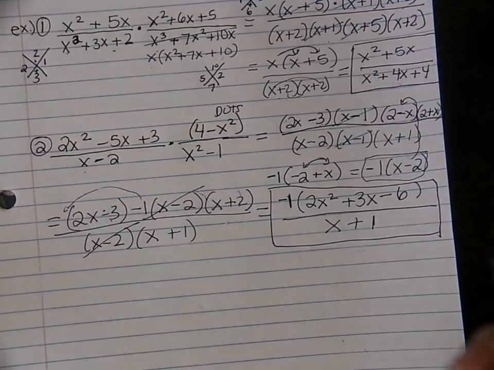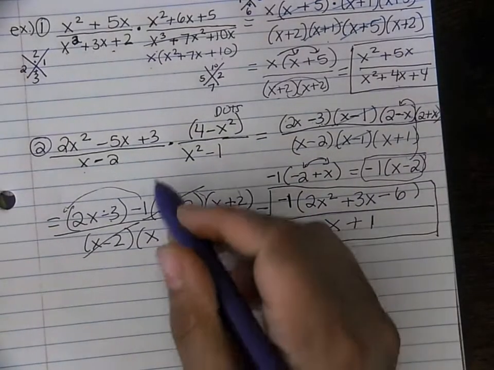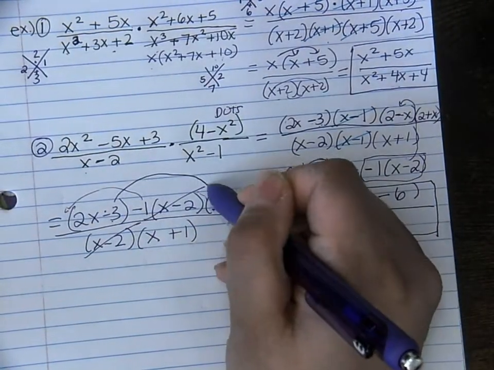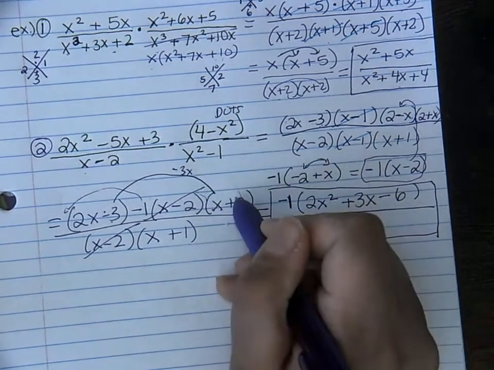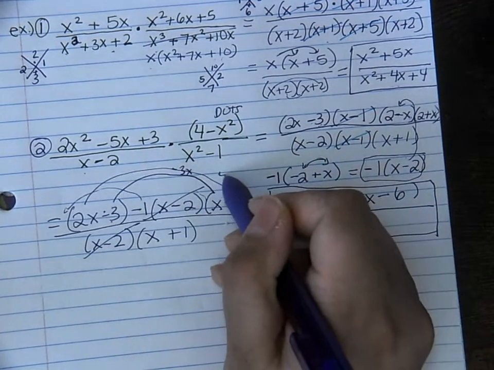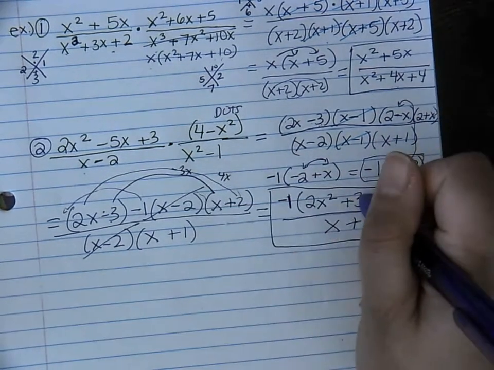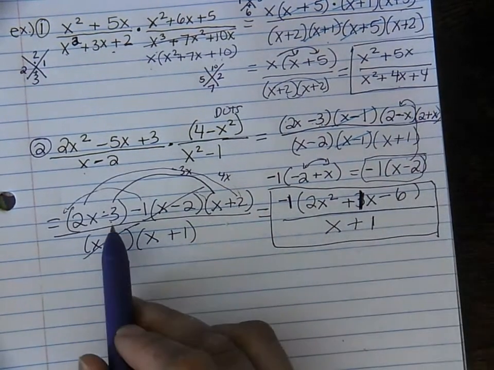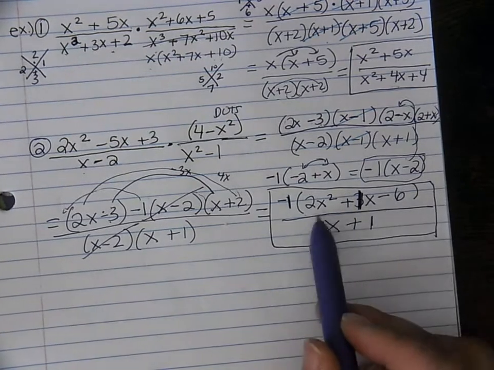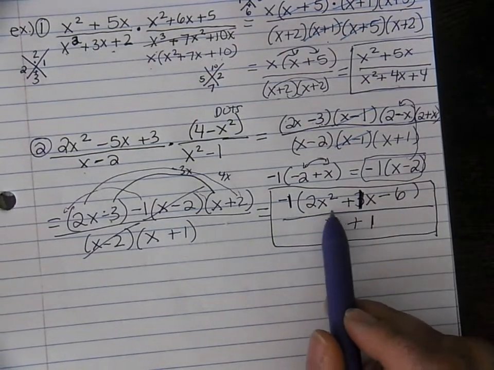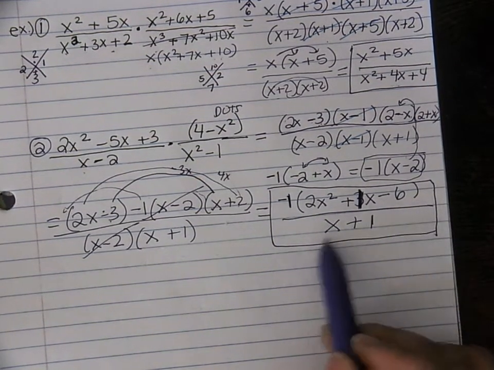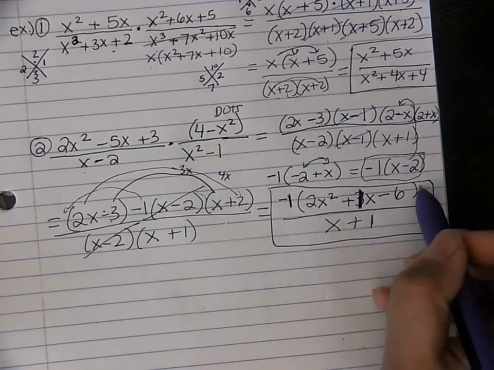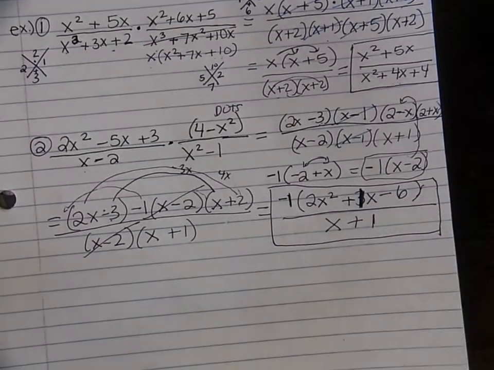I'm sorry, let me clarify something real quick. I think I made a mistake here. This was -3x, and then 2 times 2x is 4x. So really it's 4x minus 3x, which is 1x. Sorry about that. And then this last term is still -6. So it should have been negative 2x squared plus 1x minus 6 all over x plus 1. And this is how you would write the final answer.